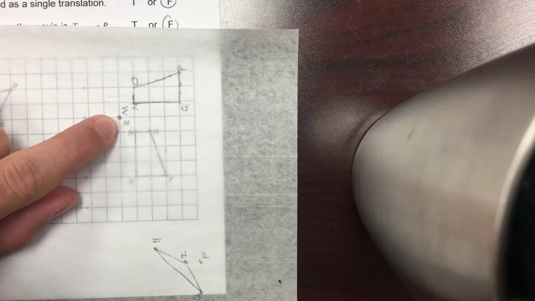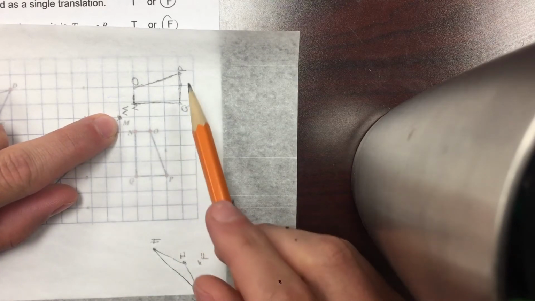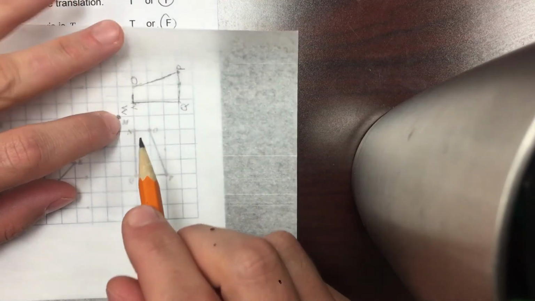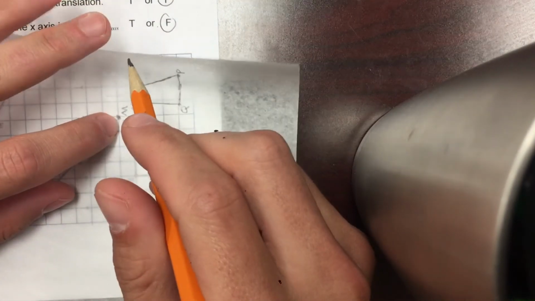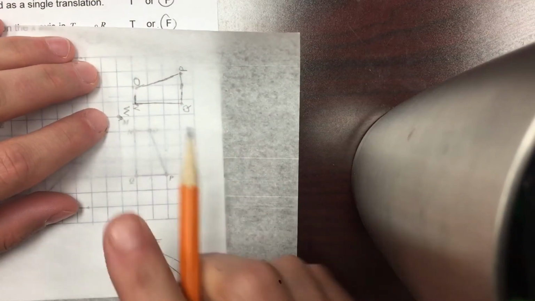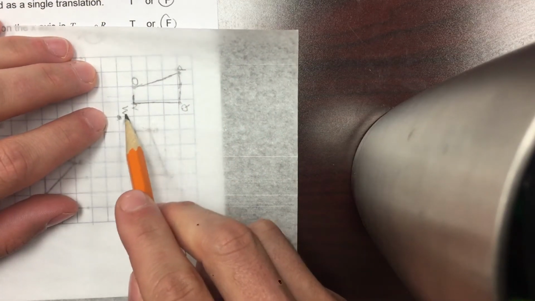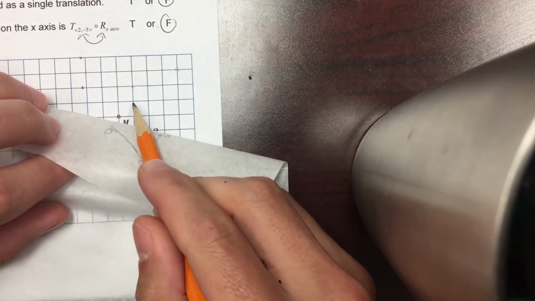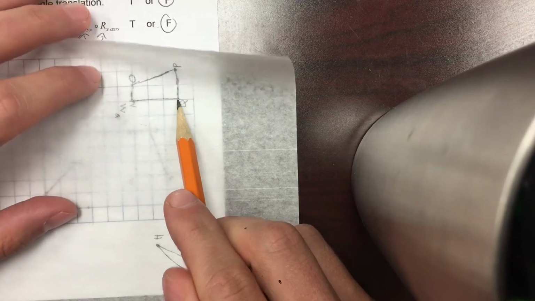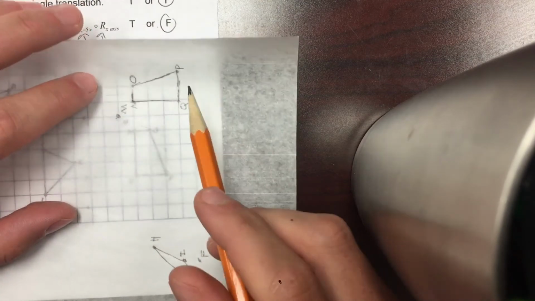Now what I do is I kind of just have to figure out where these points go. So I see P's up here. So I'm just going to flip my paper up, put point P, O's right here. Kind of flip my paper up, put O. I see N is kind of diagonal away. Put N right there. Q is right here. So I'm going to flip my paper up and put Q in.